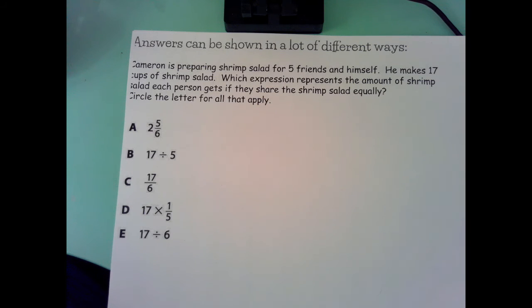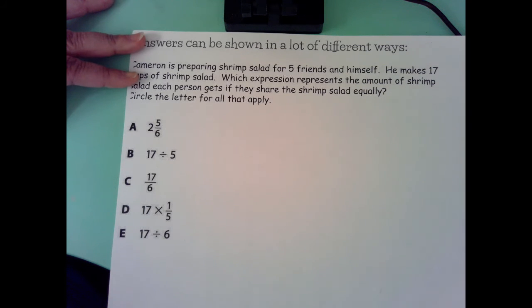Okay? Answers can be shown in a lot of different ways too. So I'm pretty sure there's going to be a question that is something like this, and I want to show you all the different ways that we can show the same number, basically. So Cameron's preparing shrimp salad for 5 friends and himself. He makes 17 cups of shrimp salad. Which expression represents the amount of shrimp salad each person gets if they share it equally?